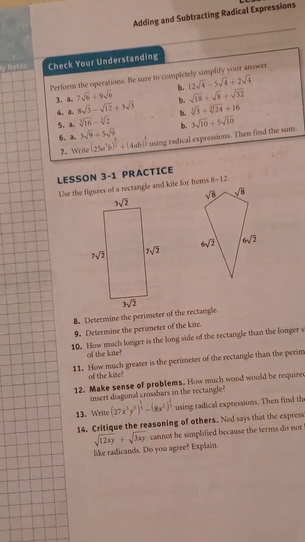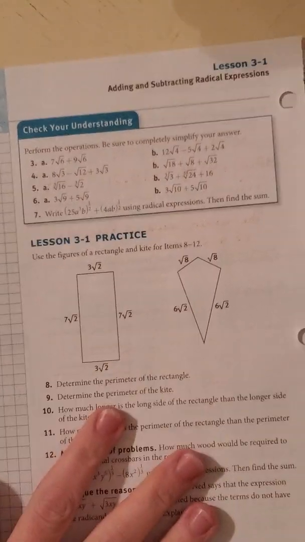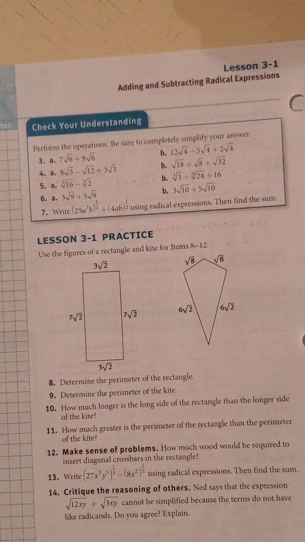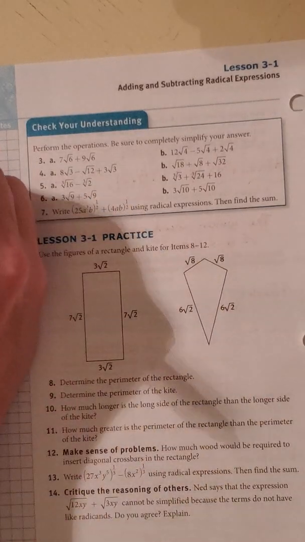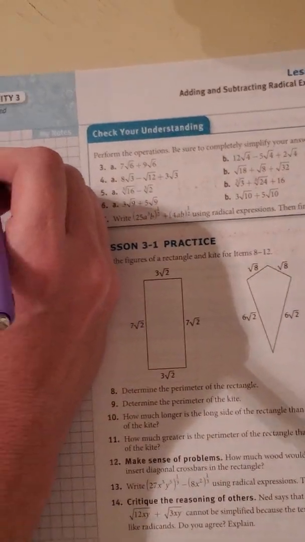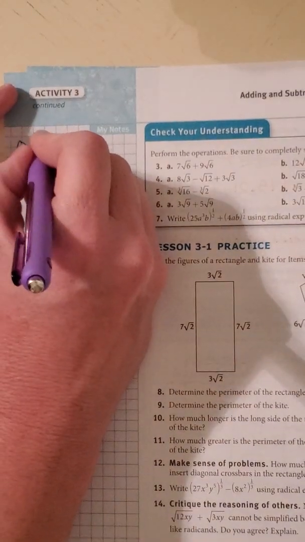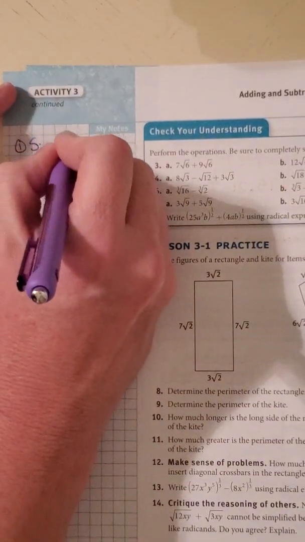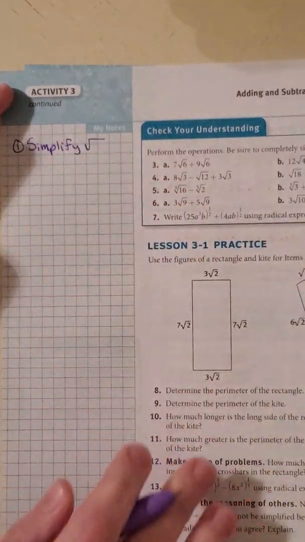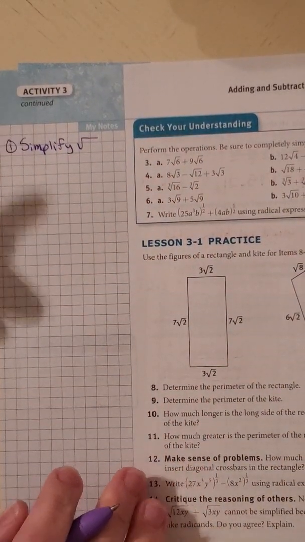All right, so to check your understanding, we're going to go ahead and see which ones of these may need simplified. So I'm just checking for number one, right? Number one thing that I check for would be I'm going to simplify any radicals. So let's do that first.